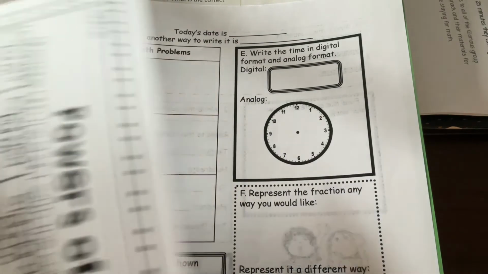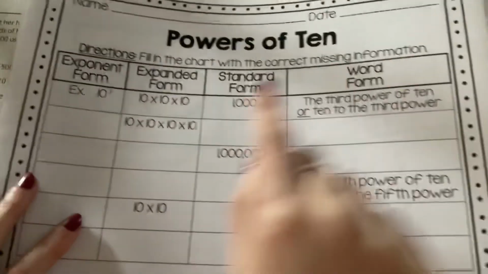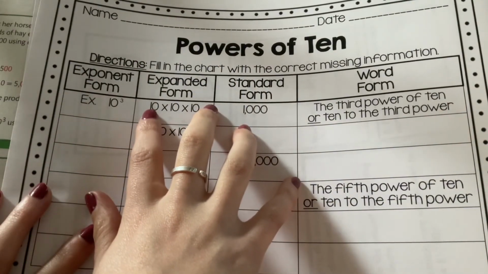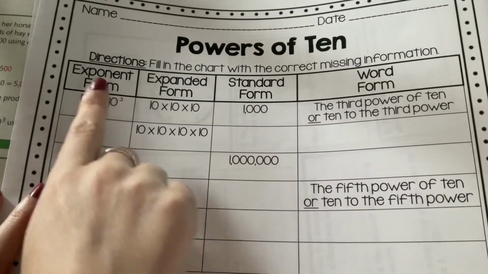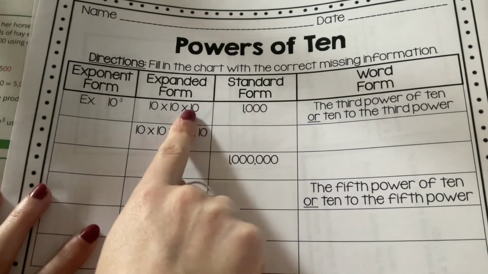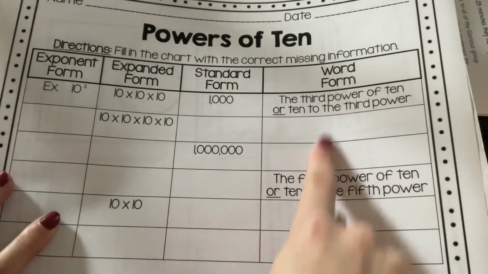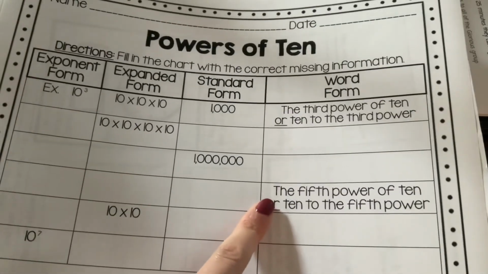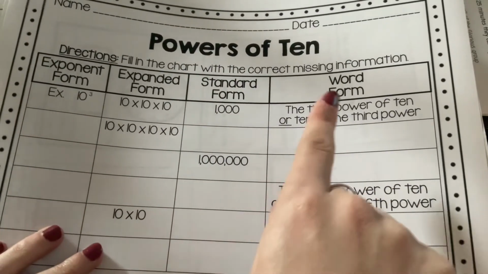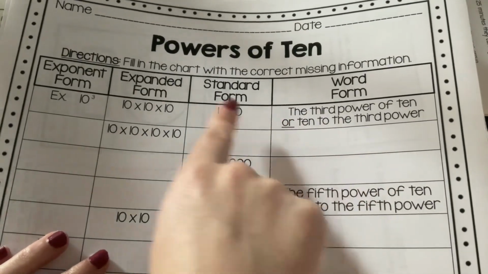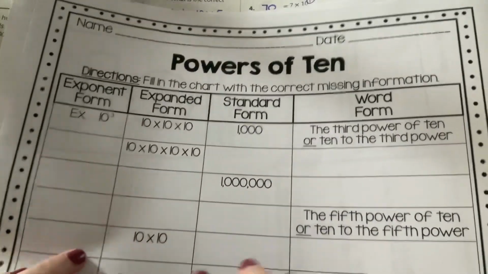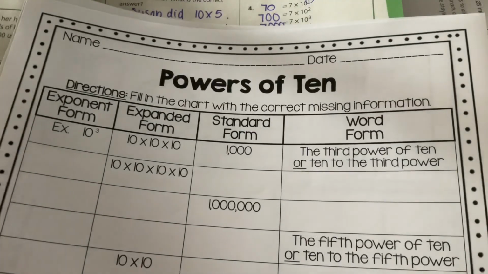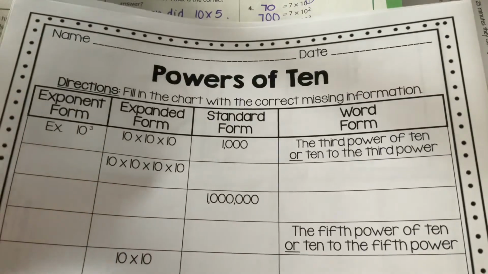The next thing you're doing is filling in a powers of 10 chart, okay? This is kind of like the thing that you did last week with the standard expanded word form, except it's with exponent form, expanded form, standard form, and word form. Okay, they give you examples for each one of these. If you need help, I would look in your notes because your notes tell you exactly what to do. Okay, that's this. So you have your calendar, you have this powers of 10 chart. That's what this is called, powers of 10 chart.